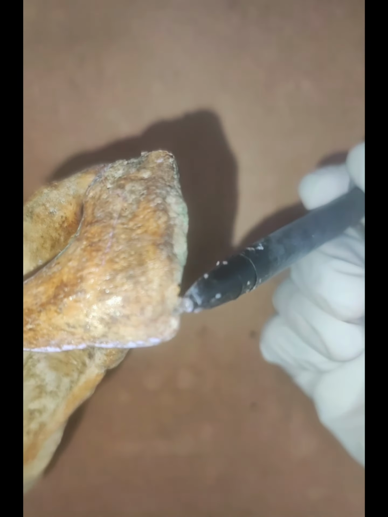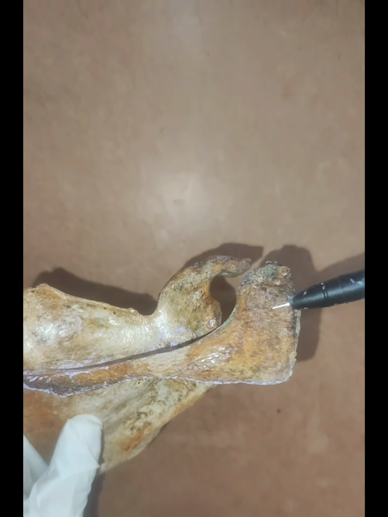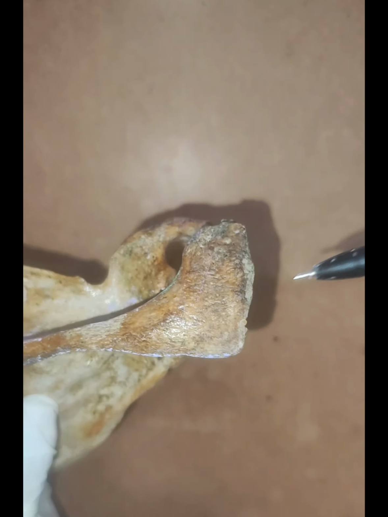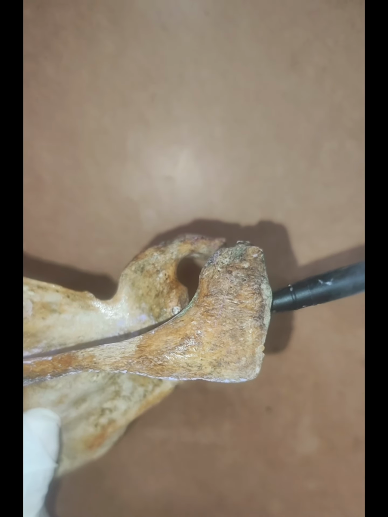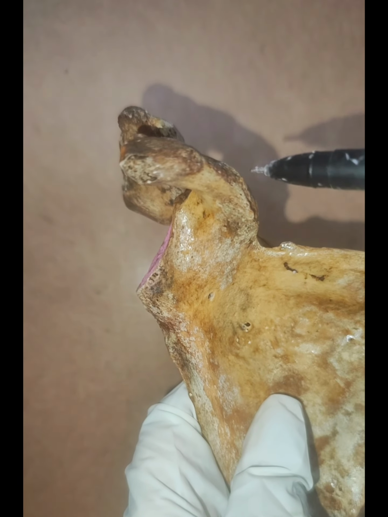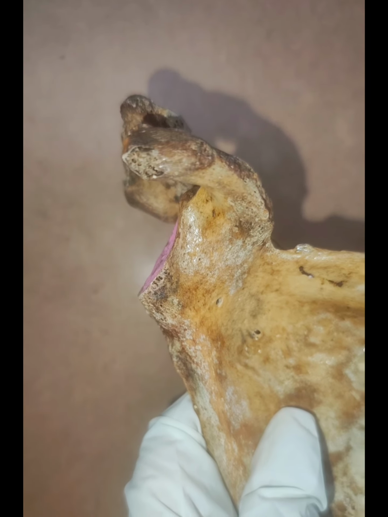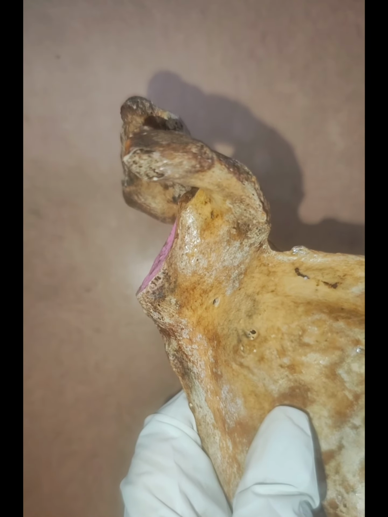Lateral border is continuous with lower lip of spine of scapula. Superior surface is rough and subcutaneous. Inferior surface is smooth. Coracoid process is directed forwards and slightly laterally. It is bent and finger-like.